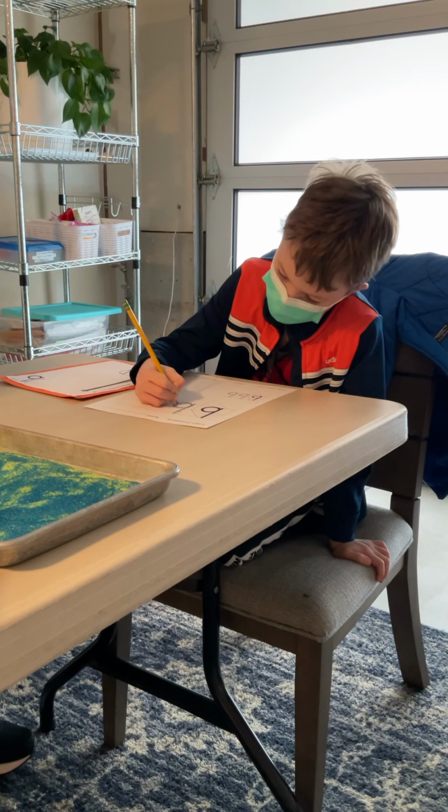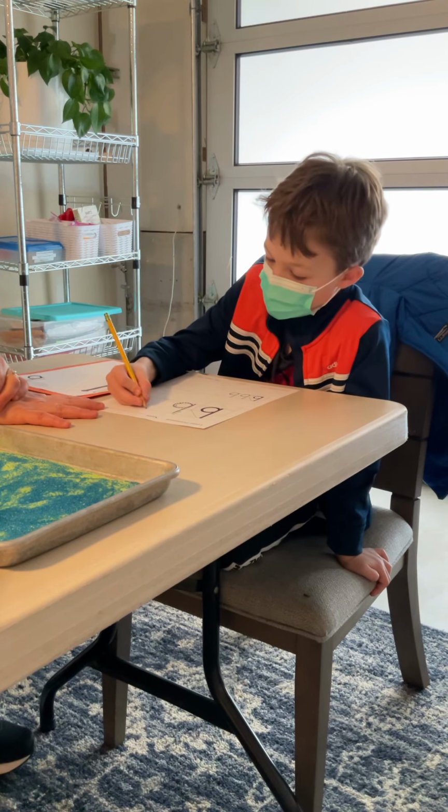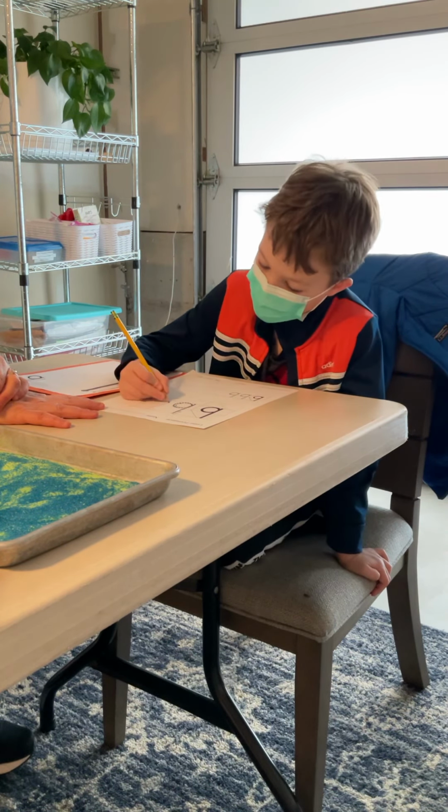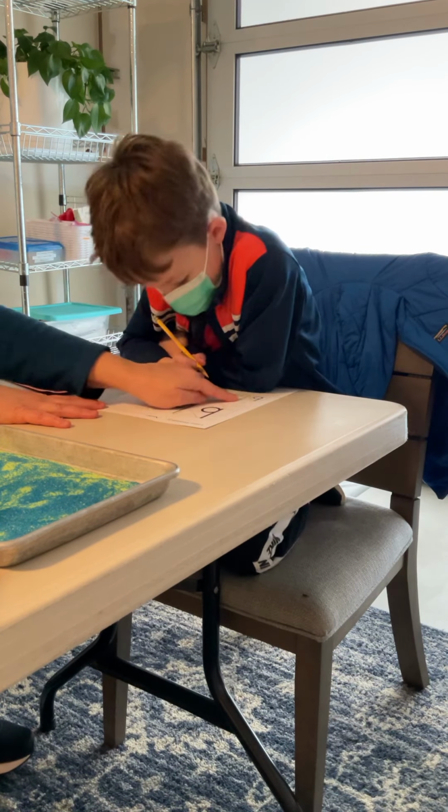Say it as you write it. B says buh. Can you do a big one on your own up here? And what do you notice about this lowercase one is that it also lives in the attic, and sits on the house floor, just like the uppercase one does. Can you do these two little ones?